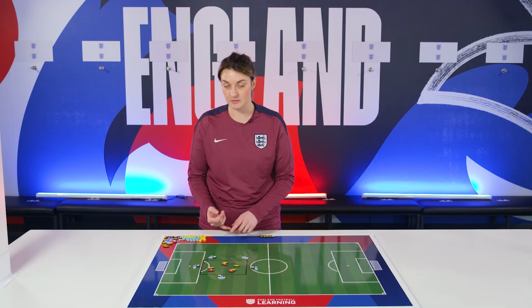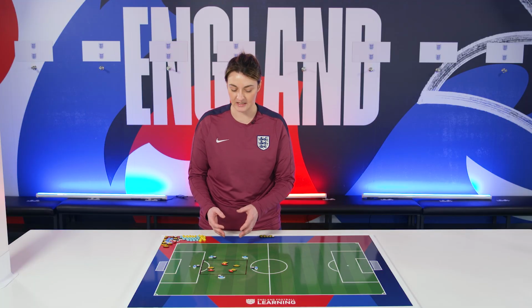Okay, so we're into week 2, practice 1 now. So at this point, we're really going to hone in on our players' scanning ability. So the things that they need to be looking for. So what information they're taking in whilst they're playing this game. There's going to be a real focus on their receiving skills, and in particular, their receive to turn as an individual on the ball.